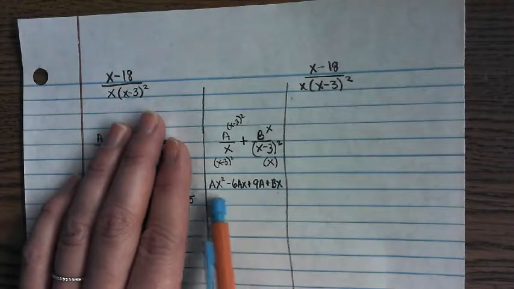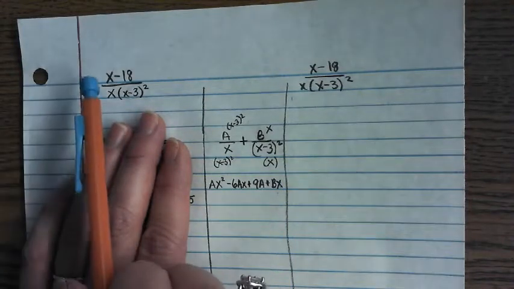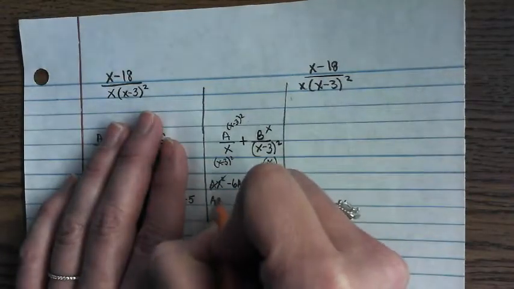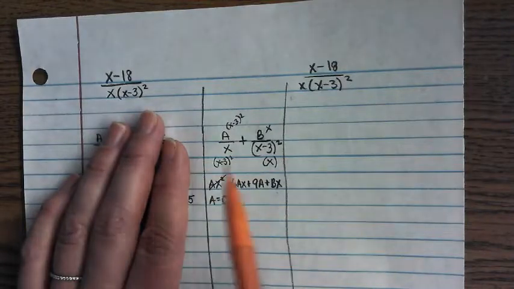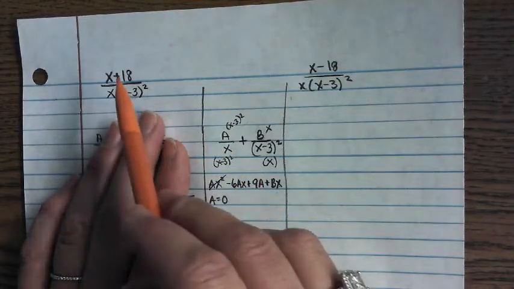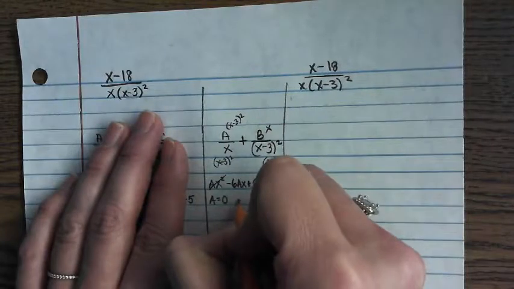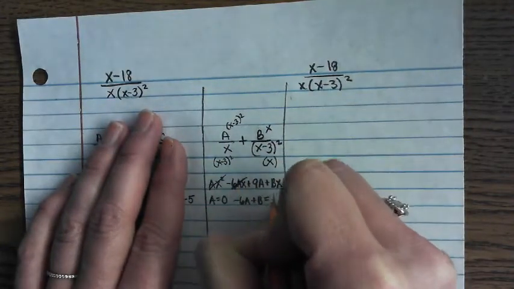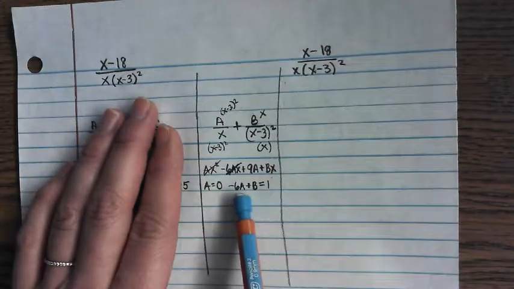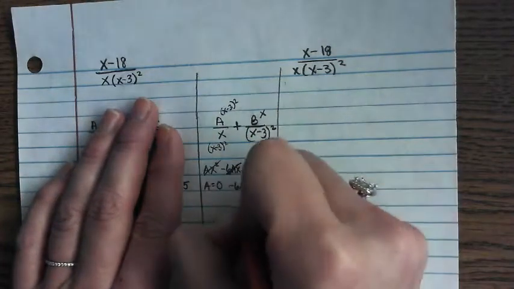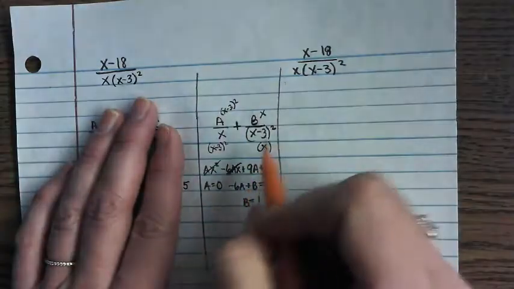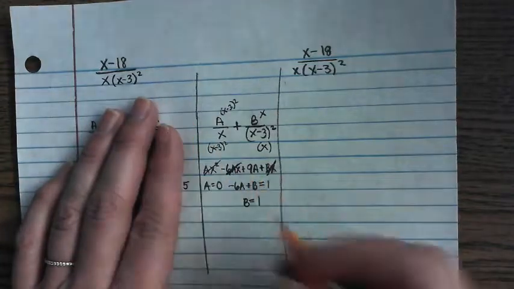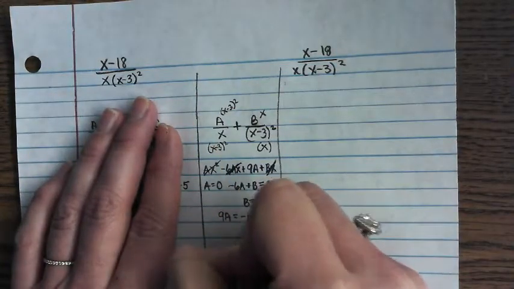So now my x squareds need to add up to be 0x squareds. So that's just a equals 0. My x terms need to add up to be 1. So that's negative 6a plus b needs to equal 1. Well, since a already equals 0, what's b? B is 1. And then lastly, your constants, which you just have 9a, needs to equal negative 18.